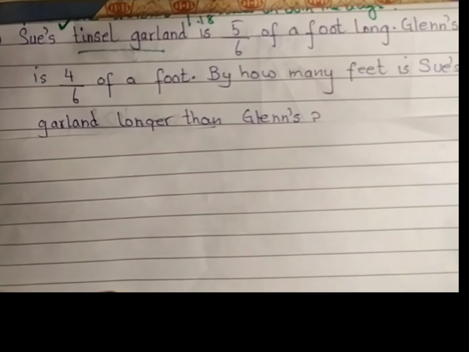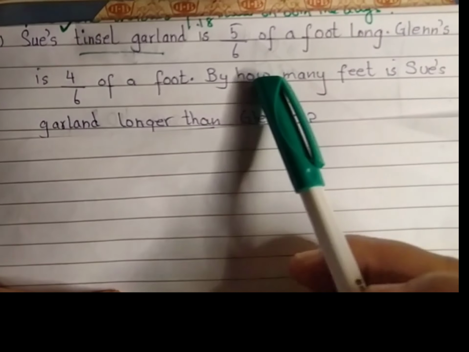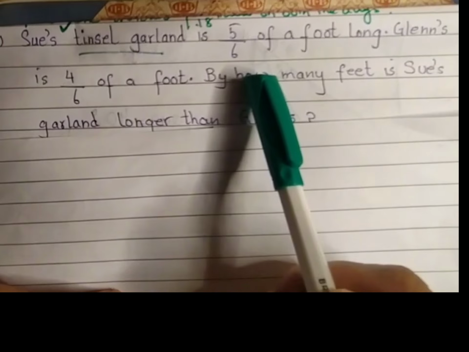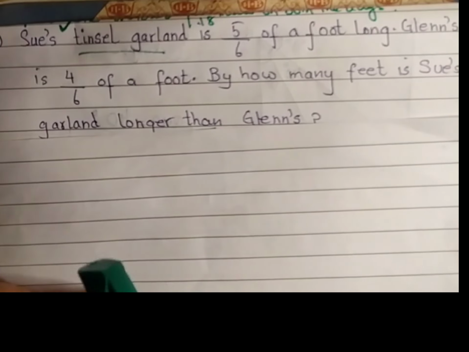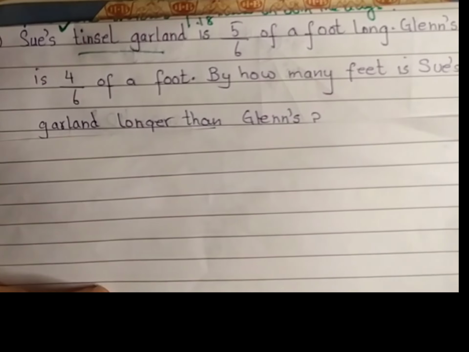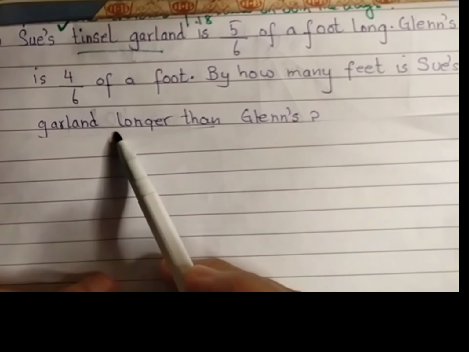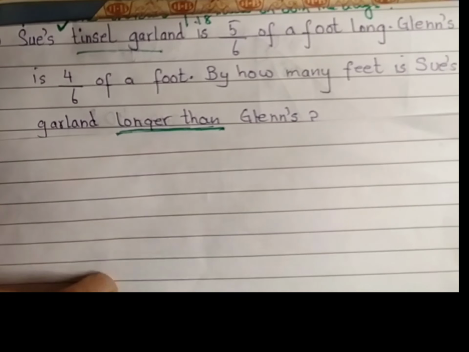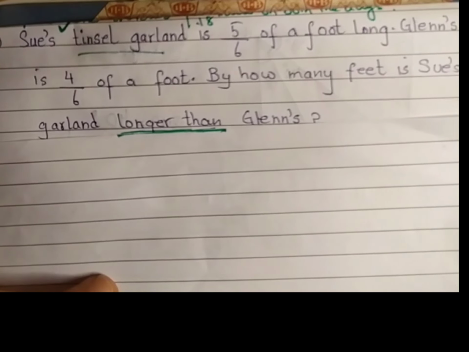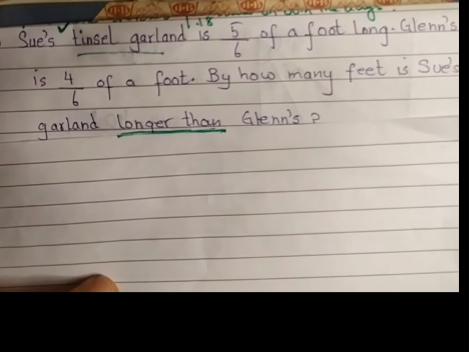Okay. Now you can see both the denominators are the same. How do you know the operation? Which operation? Operation means, is it a plus sum, minus sum, division, multiplication, what? How do you know this? By how many feet is Sue's garland longer than? Whenever you see the word than it means comparing the two. When you compare something, what are we going to do?